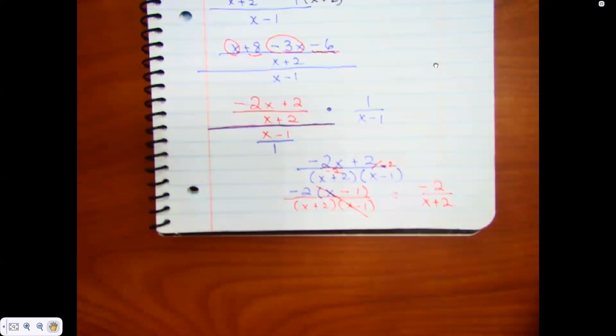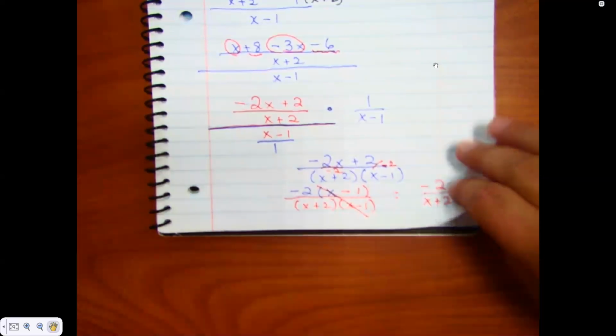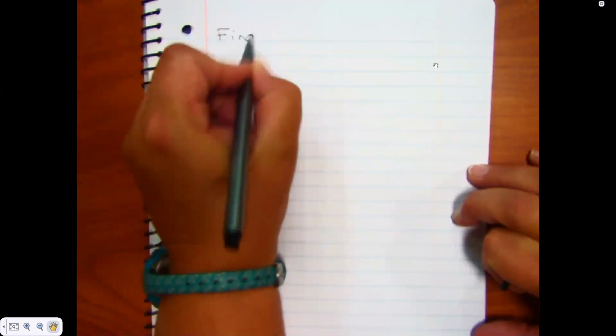All right, another important thing, and it came up again, it was in the review, is domain. So let's take a look. They also have us graph a little. It's not like in the review though. I think the graph, you just choose which graph it is. So we'll kind of talk about how that comes up. But let's change gears. We're going to find the domain.